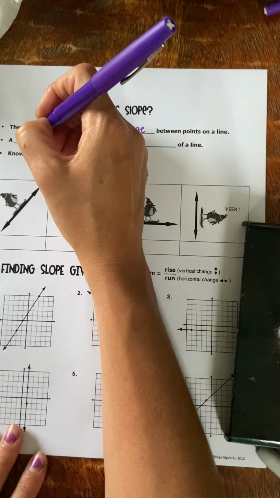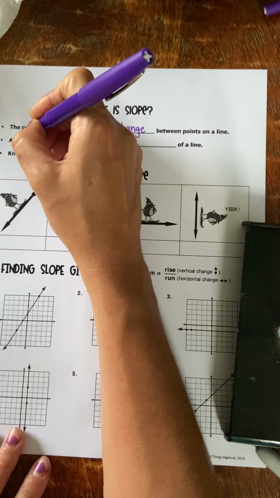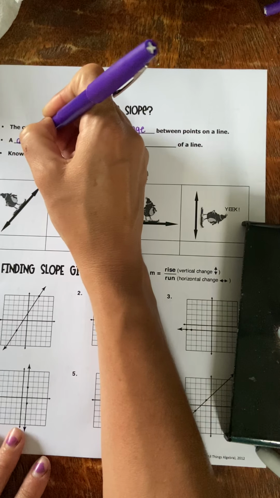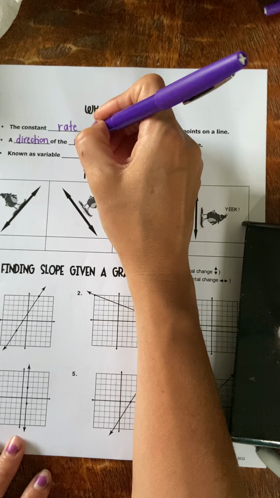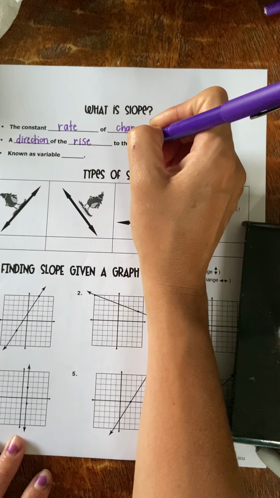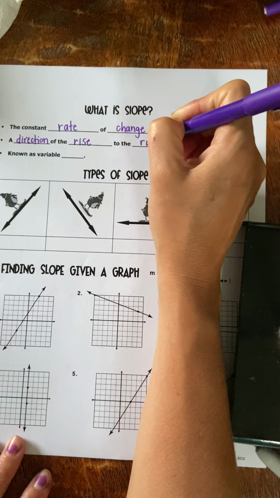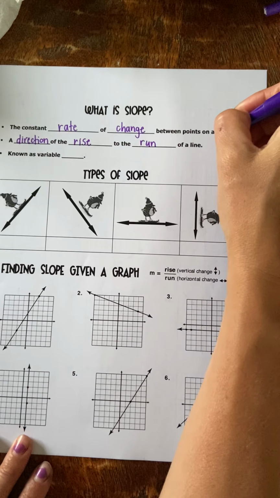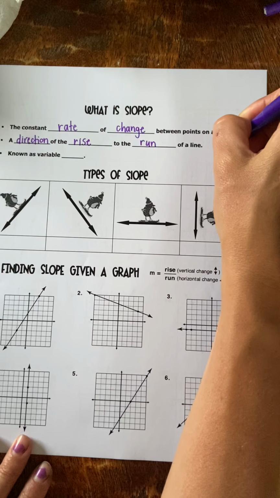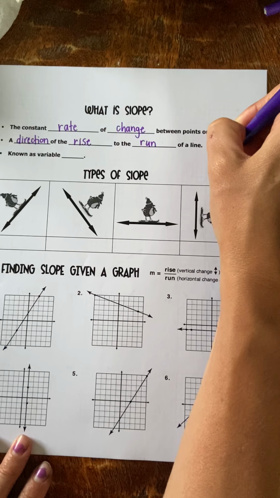Also, it is a direction of the rise to the run of a line. Okay, remember we saw slope as rise over run.